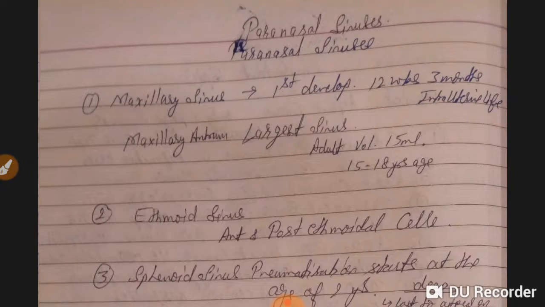Our today's topic is paranasal sinus. Guys, I promise you in ENT, if there are 5 or 10 questions in an exam out of 300, you will definitely receive one question from this table. 100% sure.